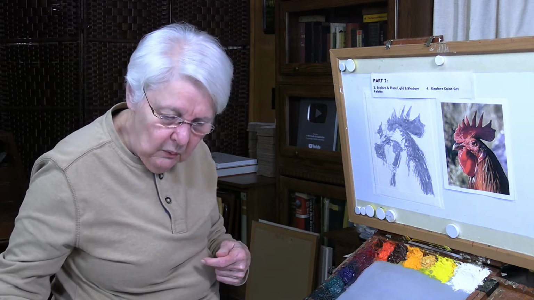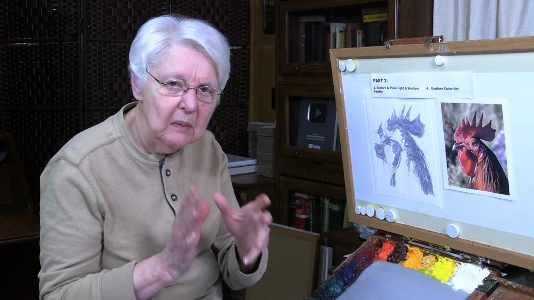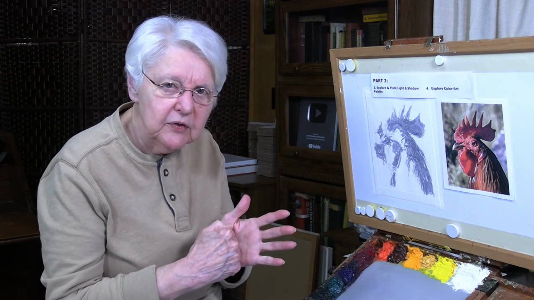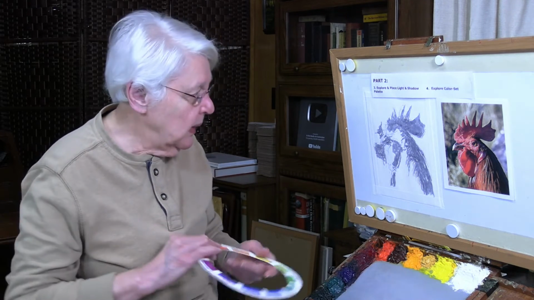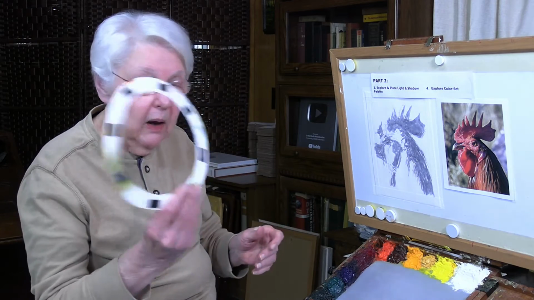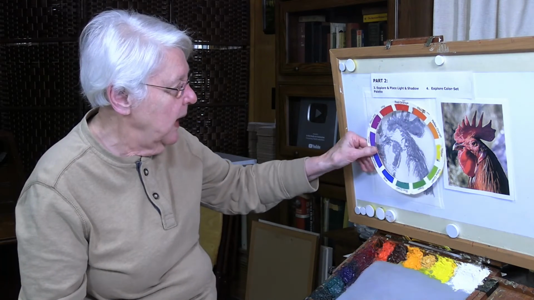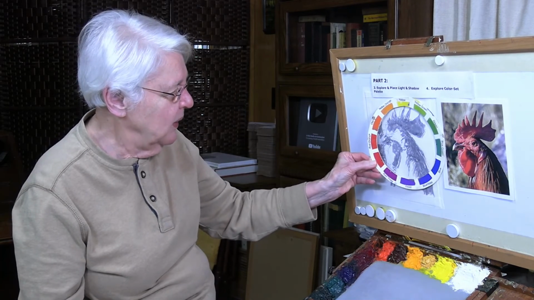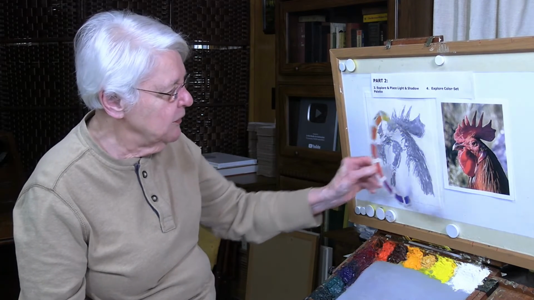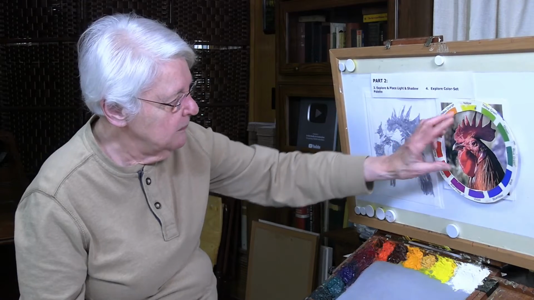Now, I want to take you through just a brief explanation of coming up with color. Then we'll address this more strongly in the next quick tip. When I'm doing color, I always do this. I always refer to the color wheel. Let's put it like the color wheel normally appears.